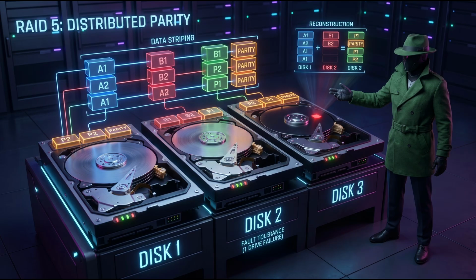Parity stripe distributed across every disc. XOR calculates the safety worth every risk, and n-1 is your usable space. 1 disc can fail, parity fills its place. Read fast, write smart, rebuild from what remains. Parity stripe, that's how RAID 5 explains.